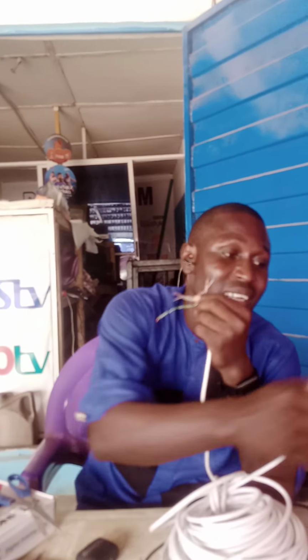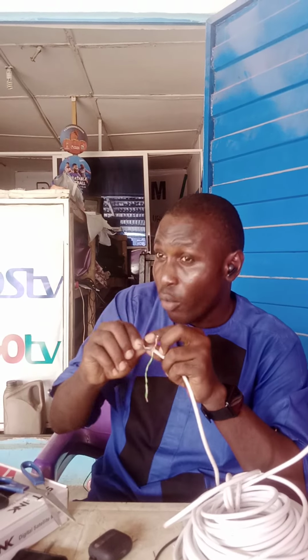Our orange and blue will still carry our positive and negative power, don't forget that it's the same thing. So orange will carry our positive power. Blue will carry our negative power. Brown, in this instance, will carry our positive audio, while green will carry our negative audio.